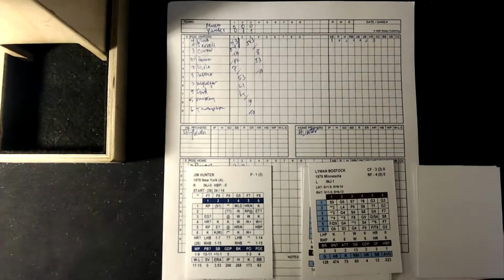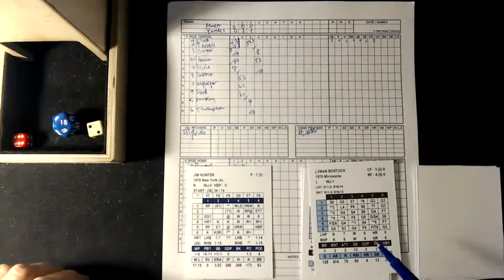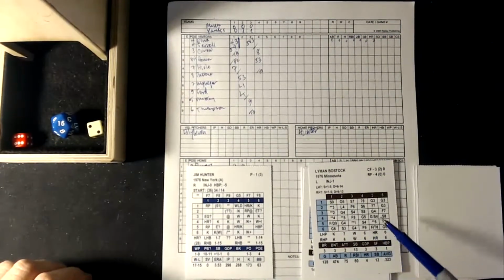Lyman Bostock. Now, Bostock hit .323 in 1976. Yes, in over 500 plate appearances. So, I mean, he hit for some good average. He was killed in a car accident when he was traded to California a few years later. Very, very sad. There's actually a documentary on him somewhere on YouTube.